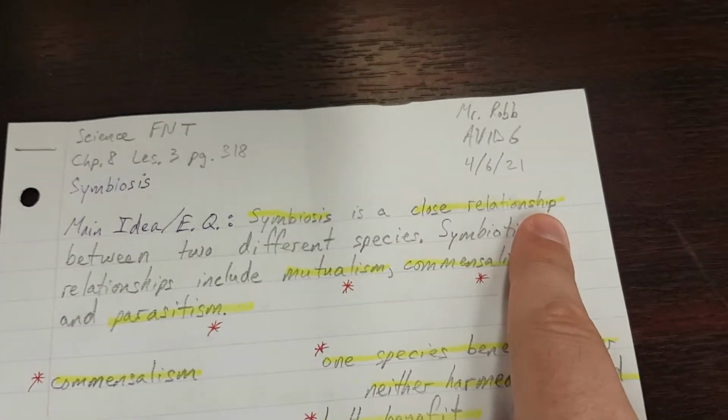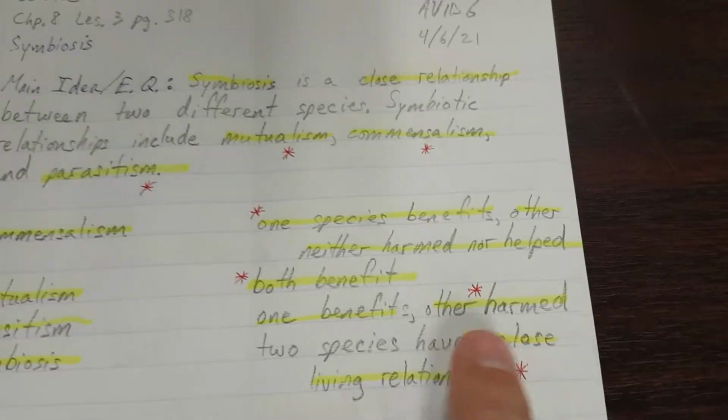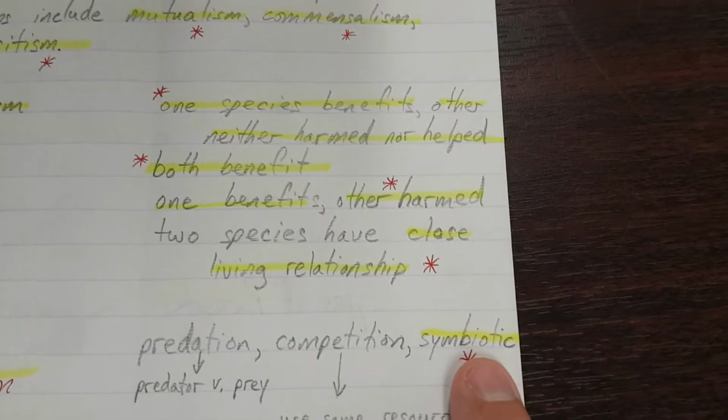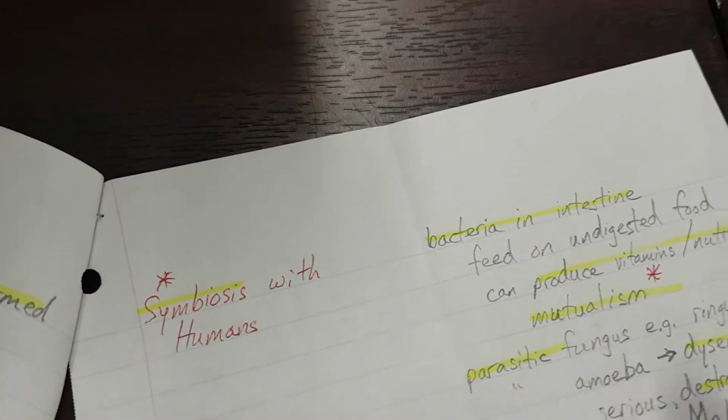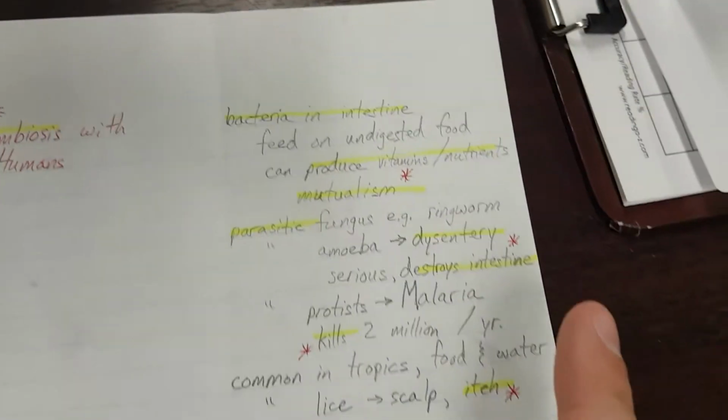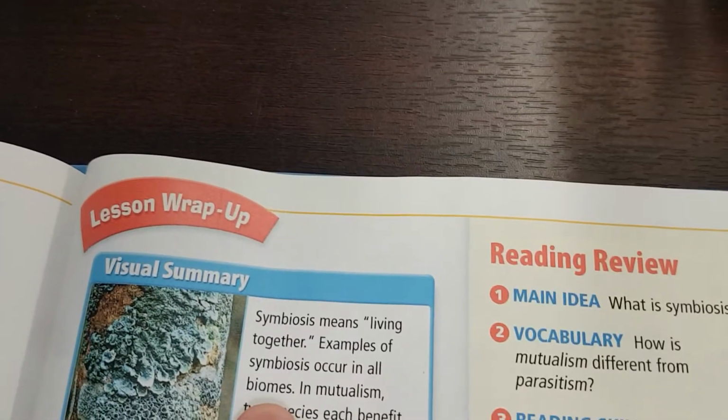Symbiosis, close relationship. Symbiosis, close living relationship. Symbiotic. Symbiosis with humans. And that was about it. Okay. Examples of symbiosis occur in all biomes.